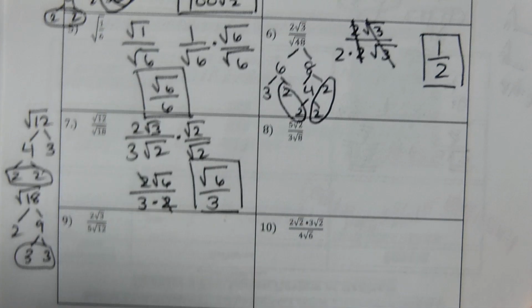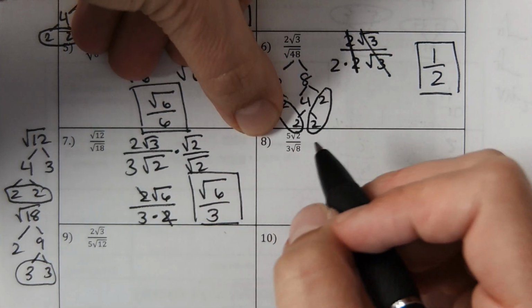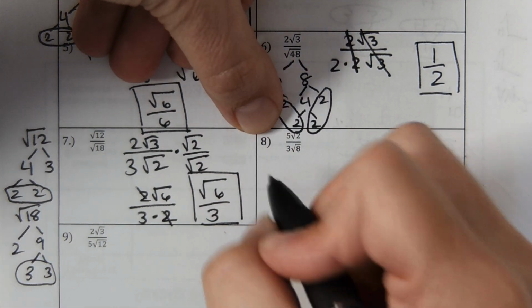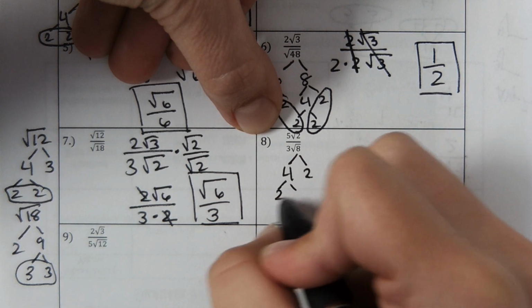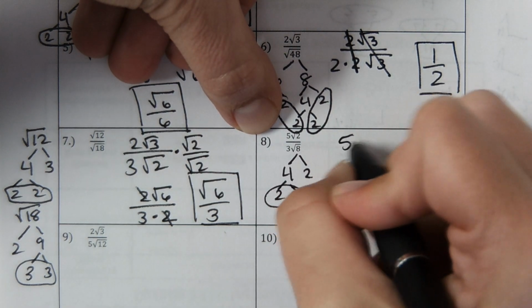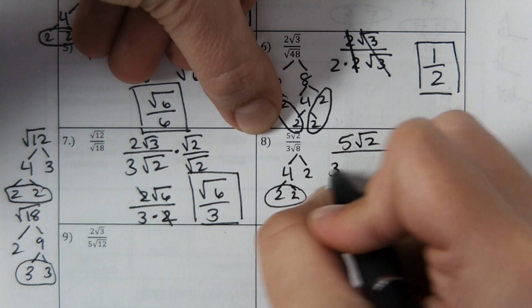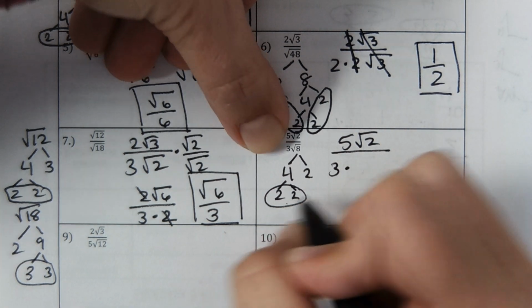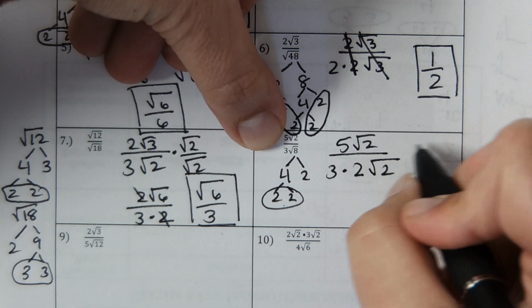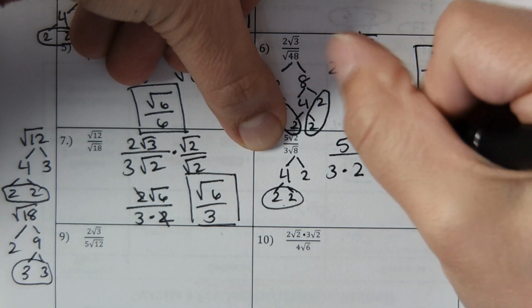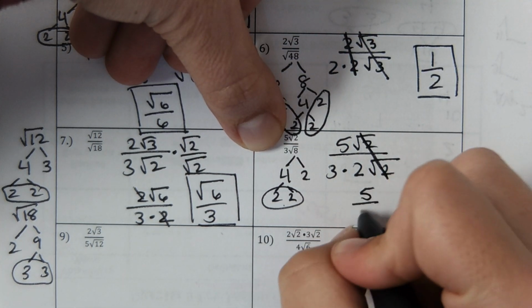Okay, and then for number 8, let's see, how do I want to do this? I'll simplify the square root of 8 first. 2 out. So we get 5 square root of 2 over 3 times this 2, and then square root of 2 left over. Okay, so the square root of 2's will cancel out, and then we got 5 over 6.